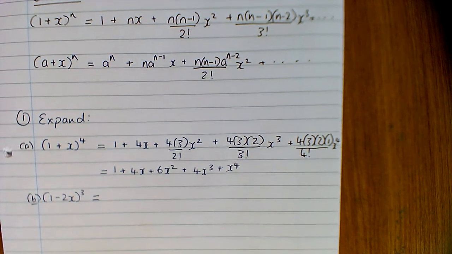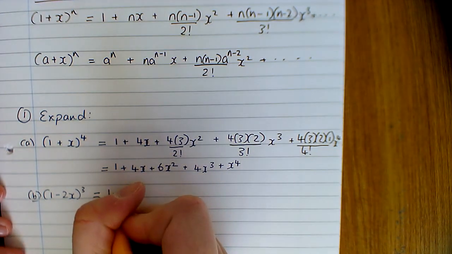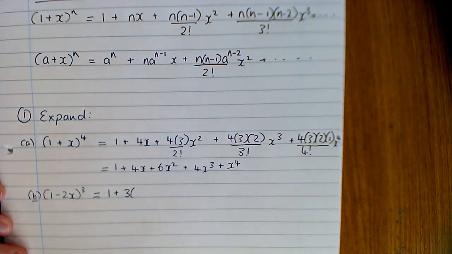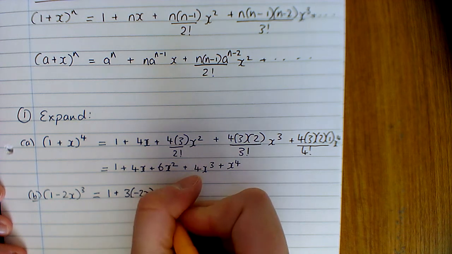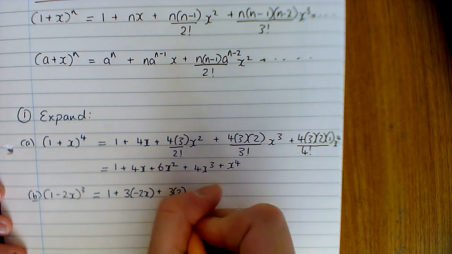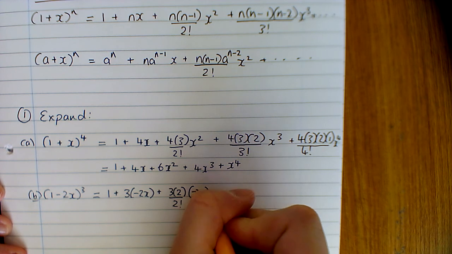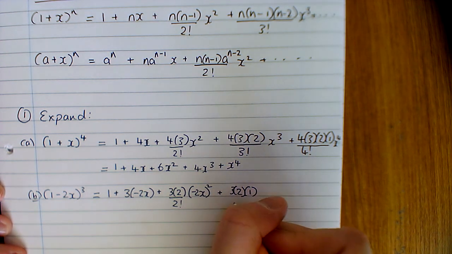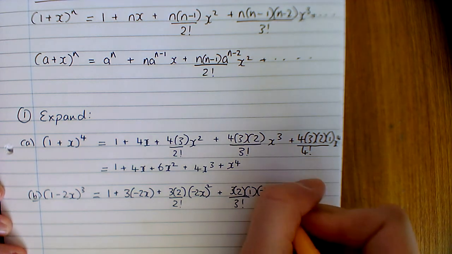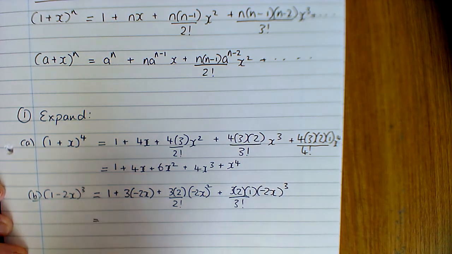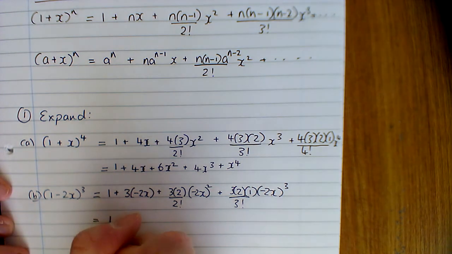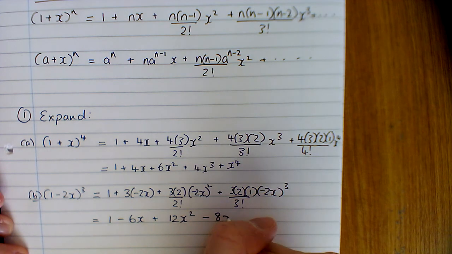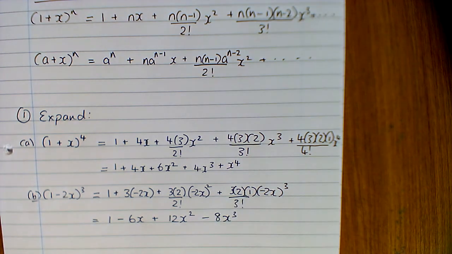Our next one, (1 − 2x)³. Just need to be careful with the minus signs. So it's 1 + 3 × (this time our x in the formula is −2x), plus 3 × 2/2! × (−2x)² plus 3 × 2 × 1/3! × (−2x)³. And then when we tidy that up, we get 1 − 6x + 12x² − 8x³.